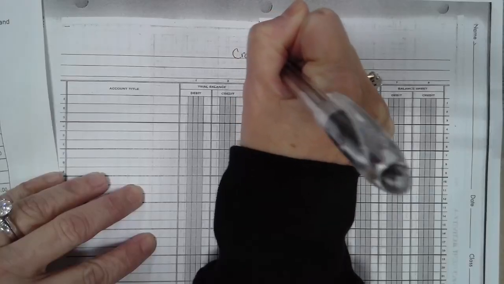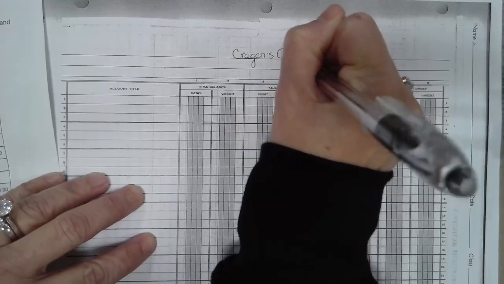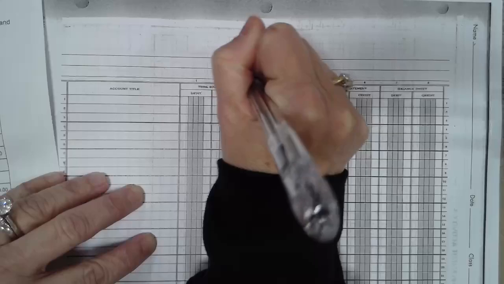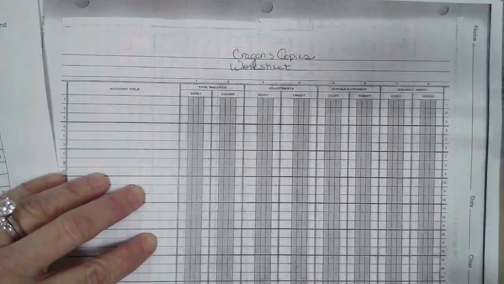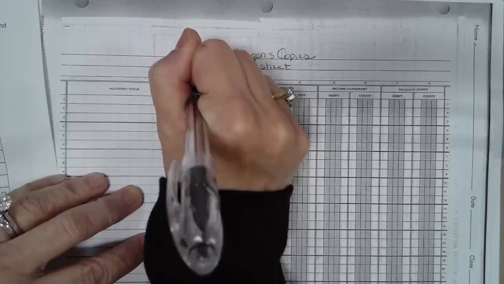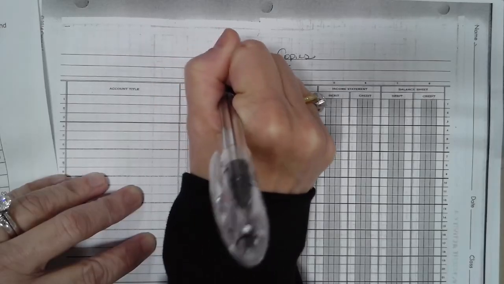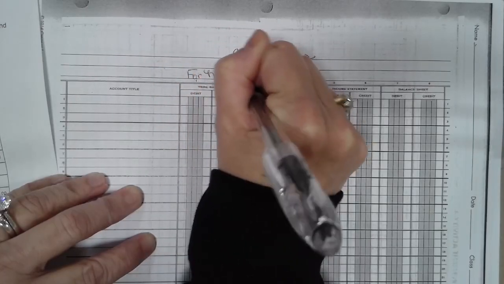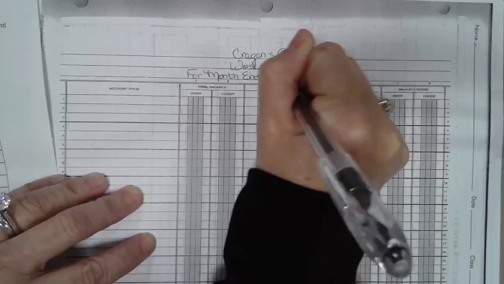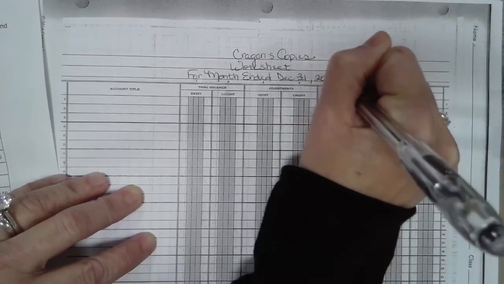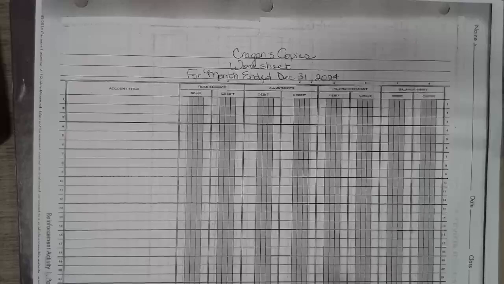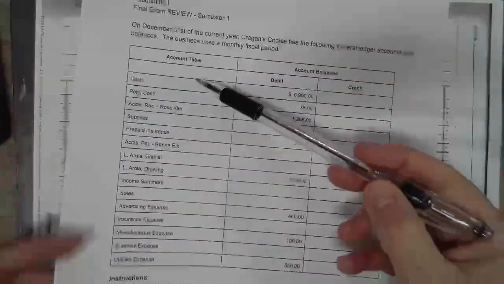So I'll go ahead and fill in my title or heading. So we've got Craigan's Copies. We're preparing a worksheet. And the date, this shows a period of time, so we will do for month ended December 31st, 2024.